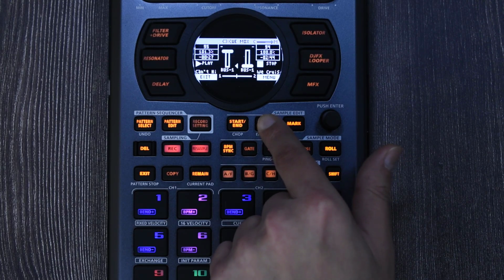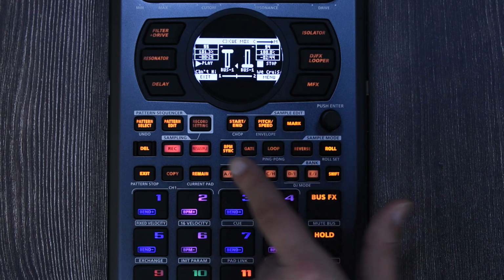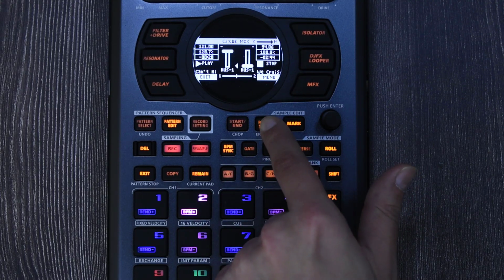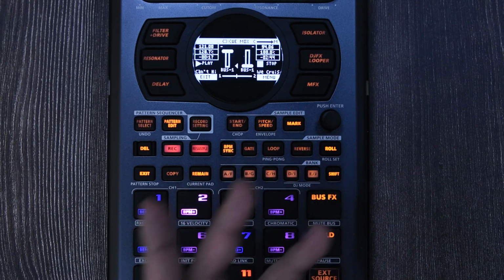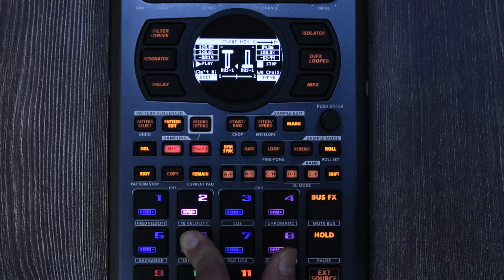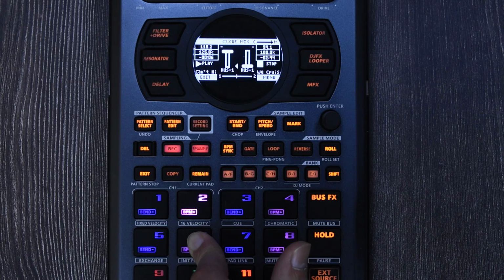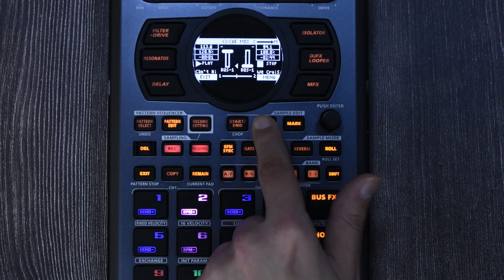So let me just go to the first one. This one is going to be integers. So if I go up, it's going to go really fast. But if I press it again, it's going to be 2 decimals, and again, it's going to be much slower. And then the next one is going to be just one decimal, and again, you're going to go much faster. Alright, so this is how it works.